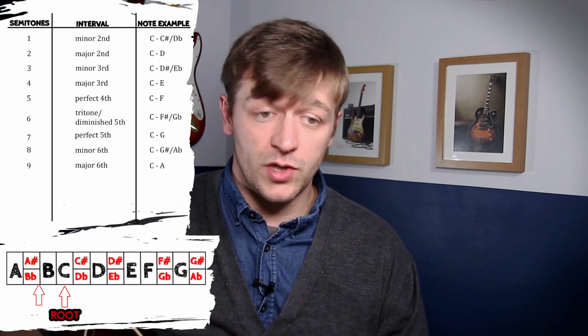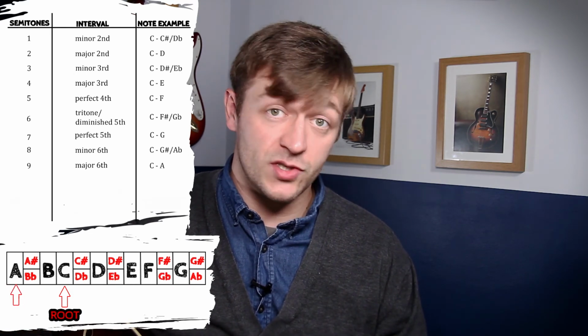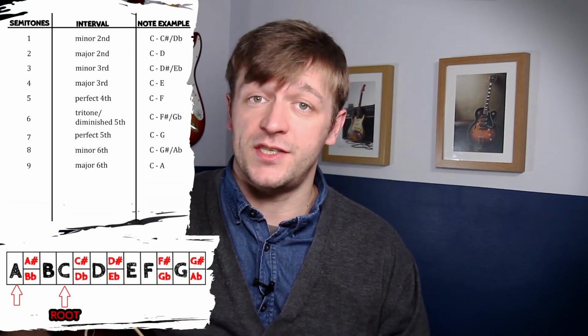Nine semitones from the root note, so that's C. Go up nine semitones takes you to A. And that is going to be our major sixth interval. Ten semitones from the root, so the root note C. And we're going up ten semitones, which takes us to, you can call it A sharp, or you can call it B flat. And that is called a minor seventh interval.